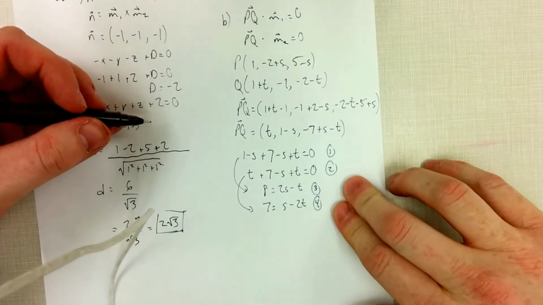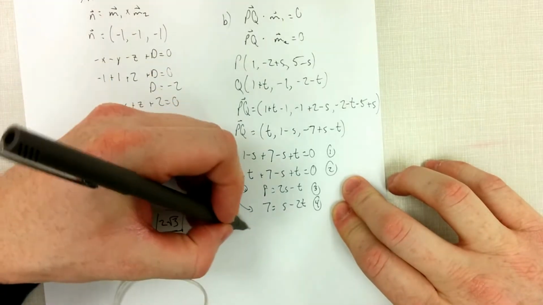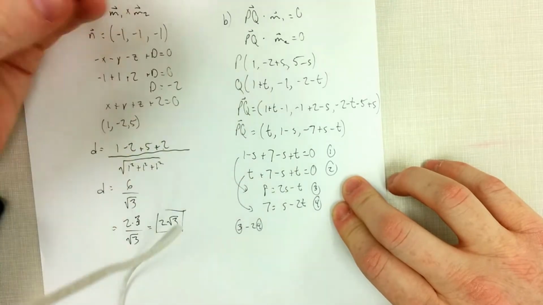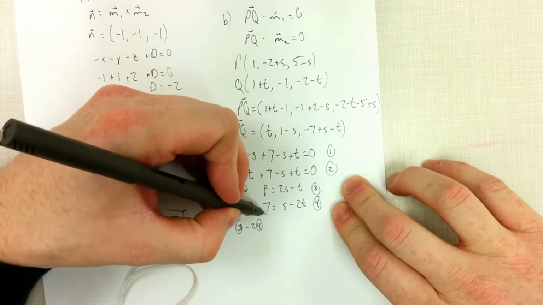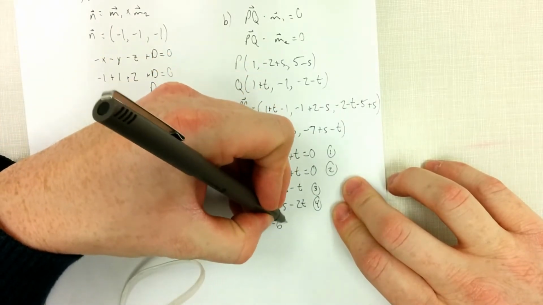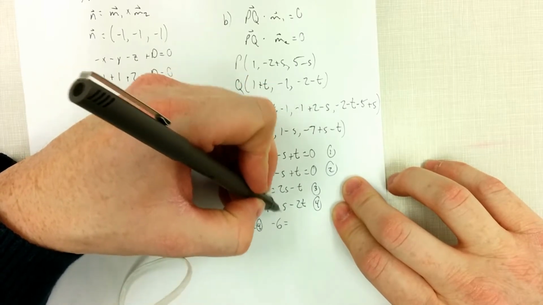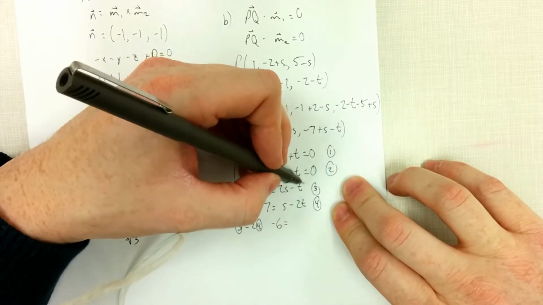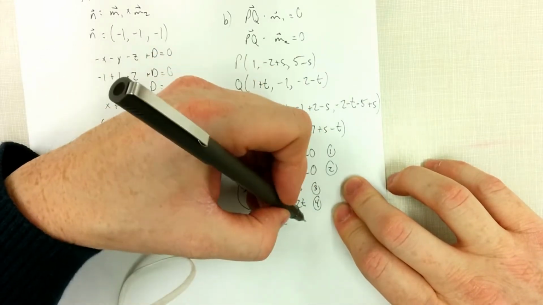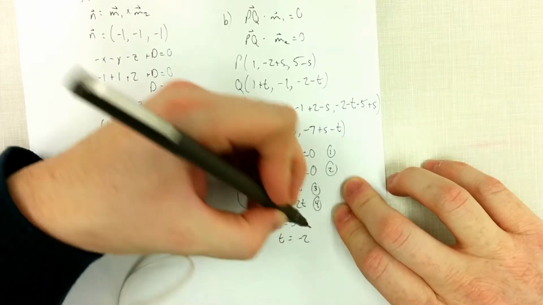Then I'll eliminate the variable s by going 3 minus 2 times 4 and get 8 minus 14 is minus 6, equals 2s minus 2s is 0, and t plus 4t is 3t, so t equals minus 2.